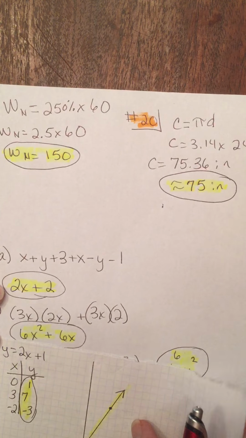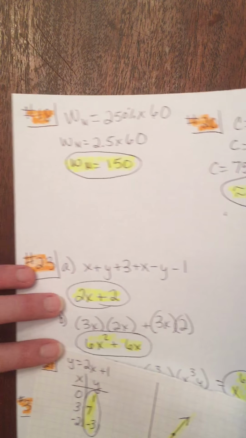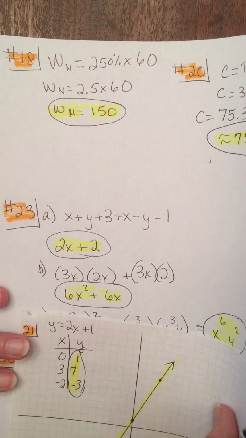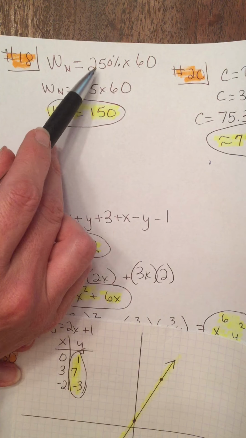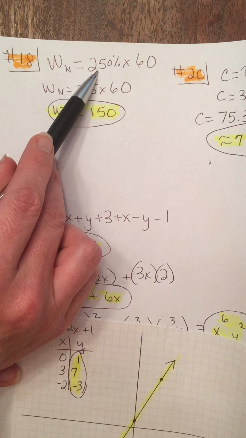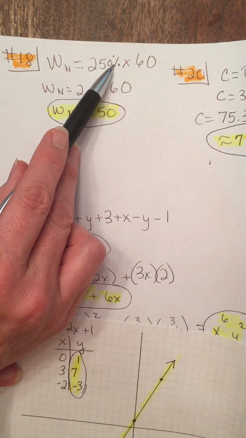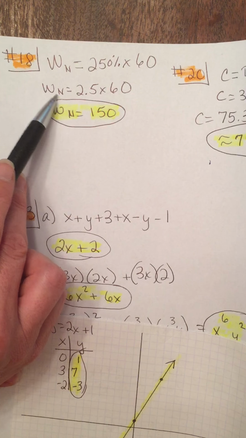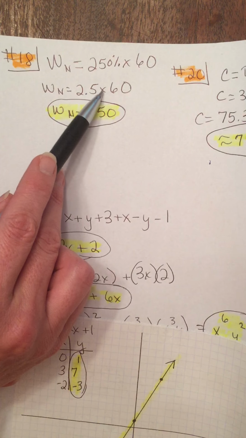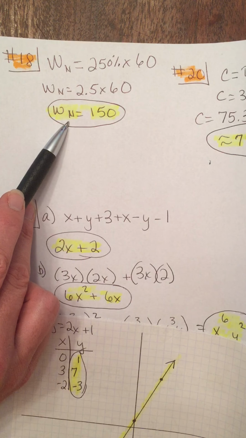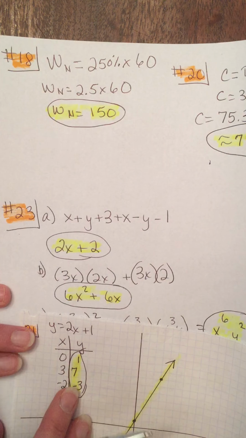Number 18 says, what number is 250% of 60? So I got rid of my percent sign by dividing by 100, which moves my decimal back twice, bump, bump. So my new equation is, what number is 2.5 times 60? And that number is 150.